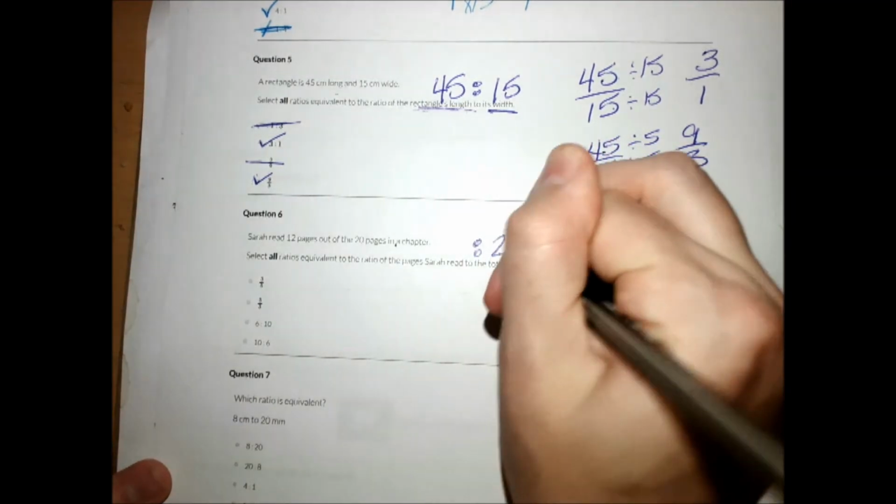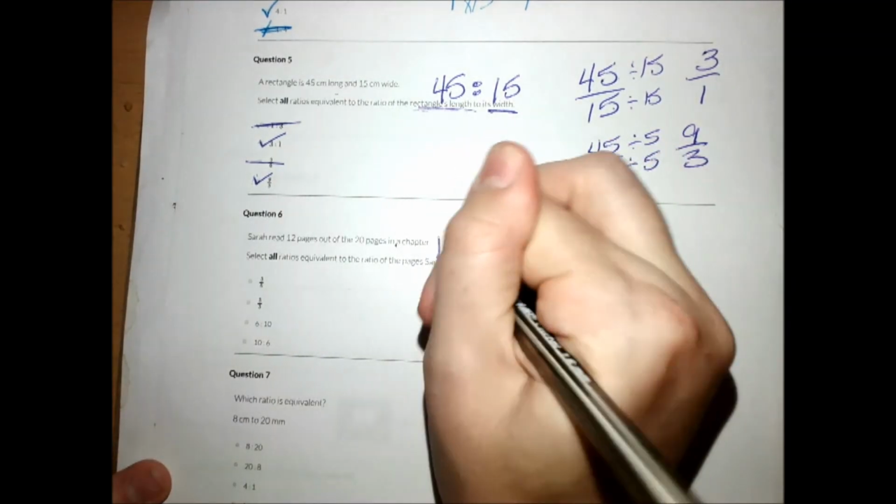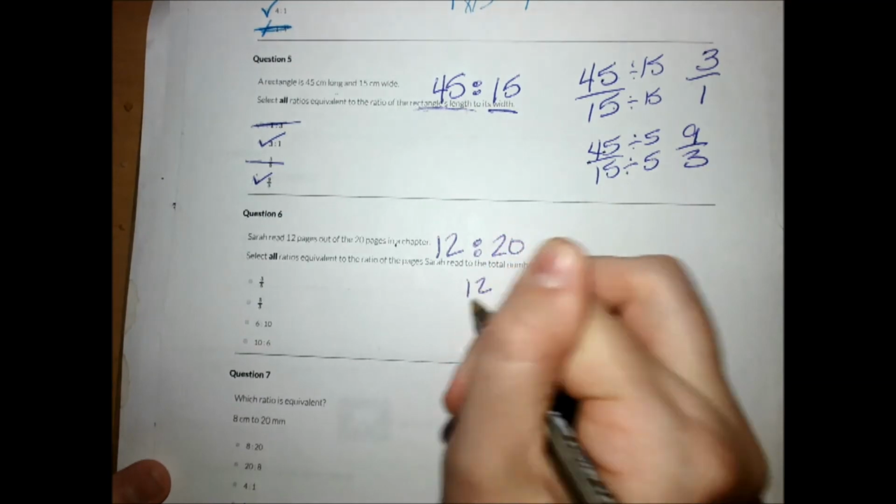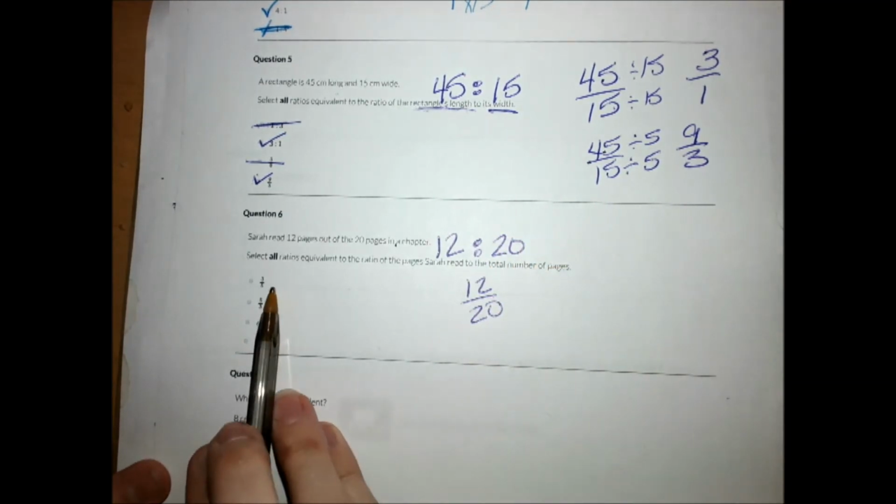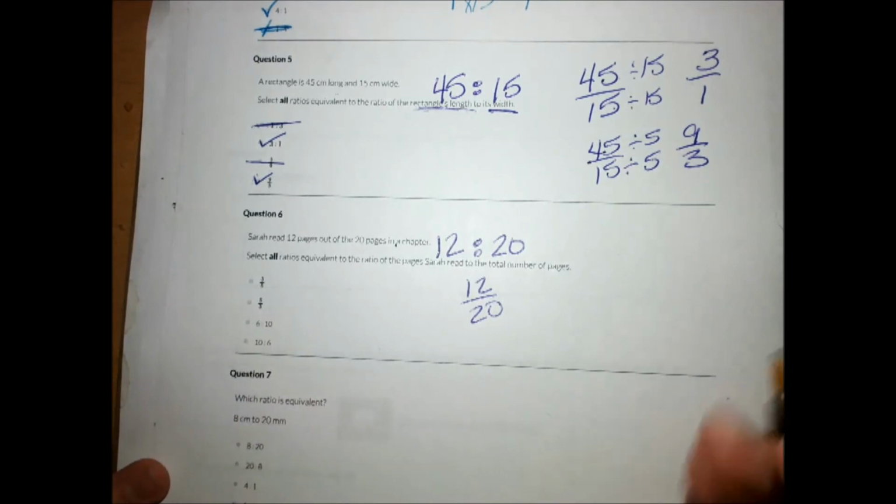Number 6. Sarah read 12 pages out of the 20 pages in the chapter. Select all ratios equivalent to the ratio of the number of pages Sarah read to the total. So the total was 20 and she read 12. So I'd say that's a fraction of 12 to 20. And our choices are 3/5 or 5/3.